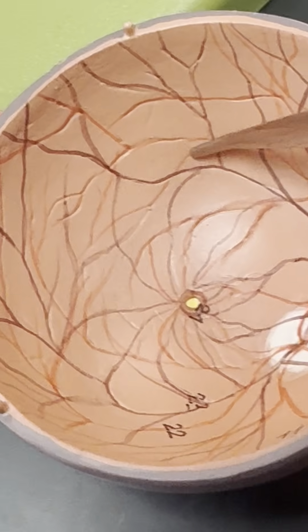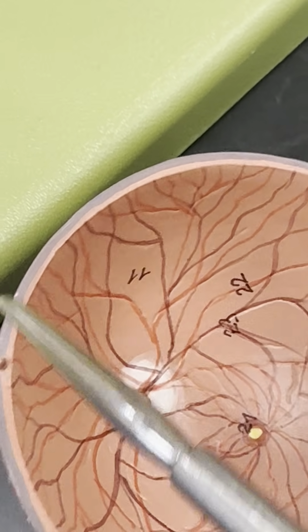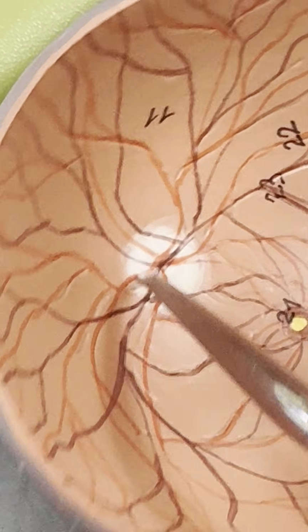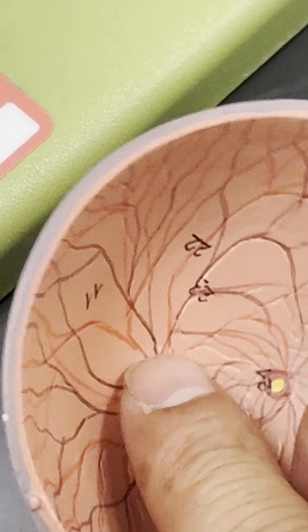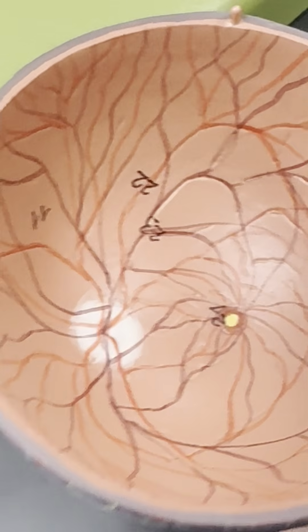Now we're entering the innermost layer of your eye, which is part of the neural tunic. We call this structure here your retina. Your retina has this white circle, and if you look, it's matching where your optic nerve is. So that must be your optic disc, right there.